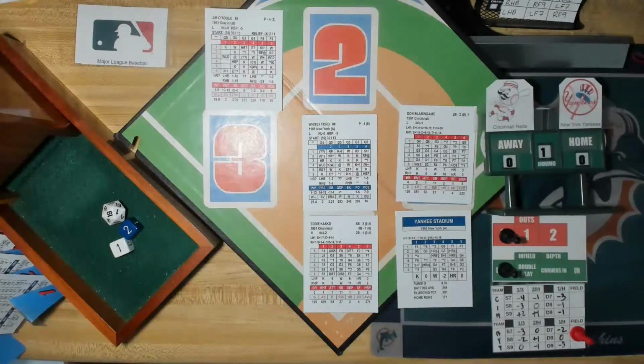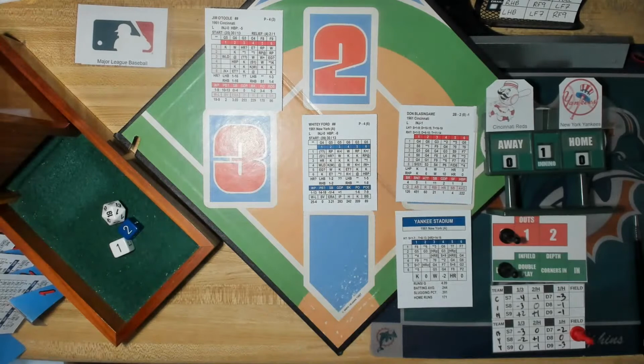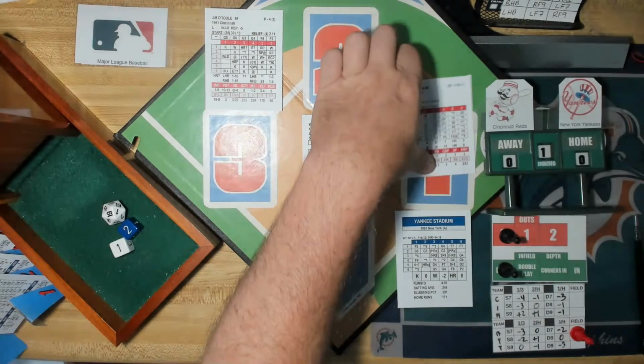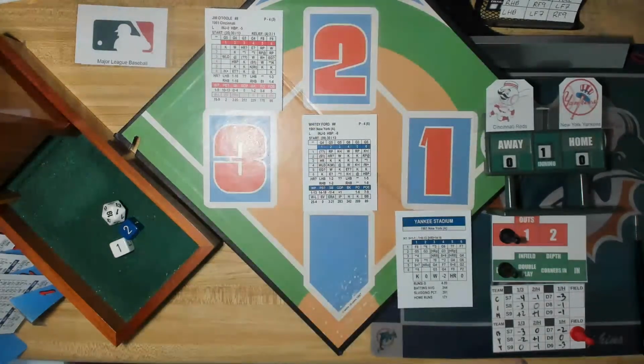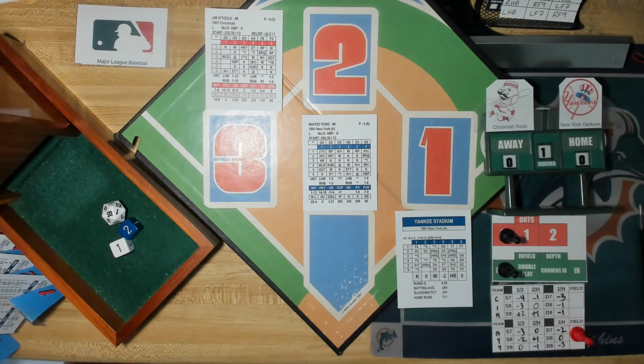Of course, if there's 2 outs, you always add 1 to the base running rating of the base runner. So people have been asking me how I create this card, and that's exactly how you do it. So that's my tutorial on how to create a simple base running card for hits to the outfield.